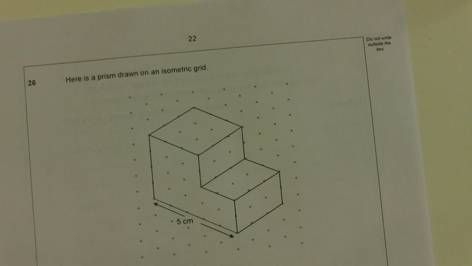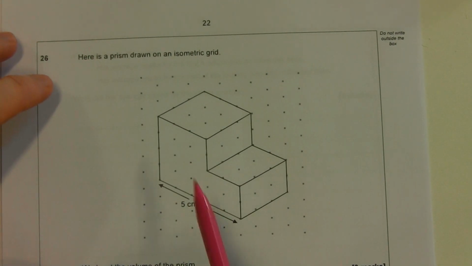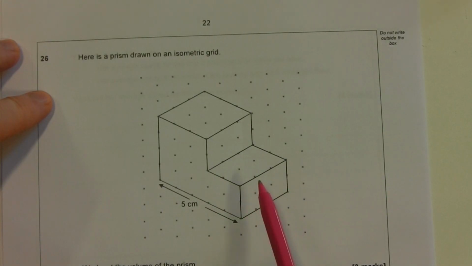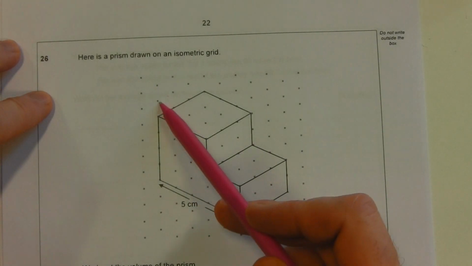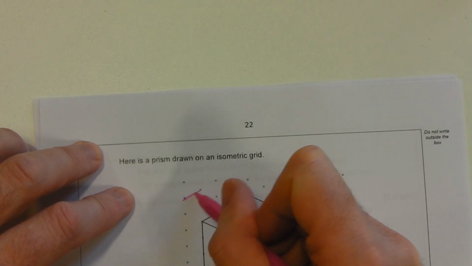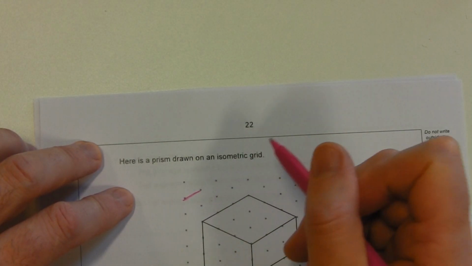Question 26, the volume of a prism. And the isometric grid just refers to the dots, and it's an easy way of doing it. Now, on an isometric grid, if we look at a line, each line between the dots is a centimetre. Okay.